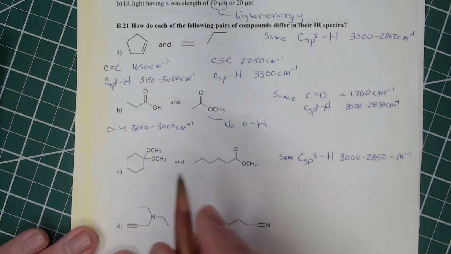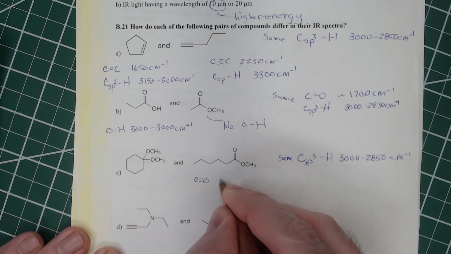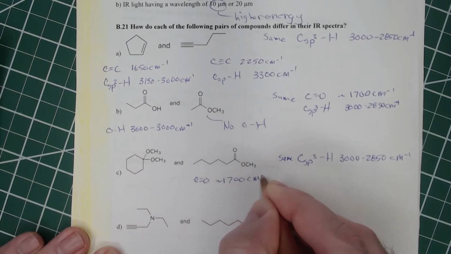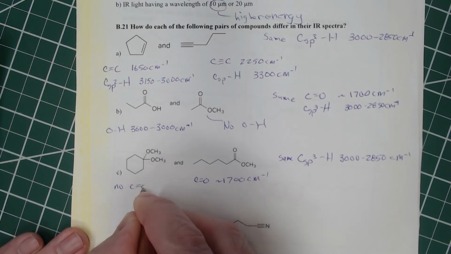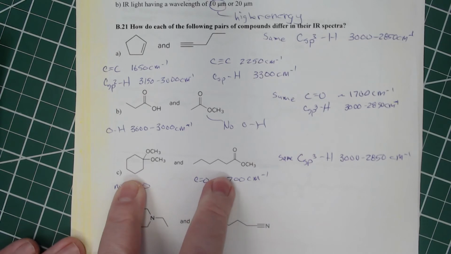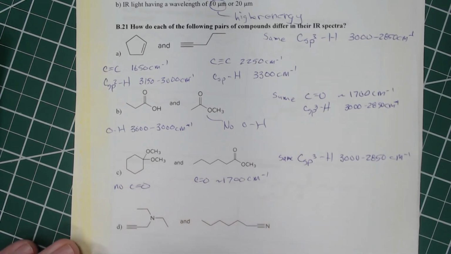As far as what's going to be different, well, this one will have a carbonyl stretch at about 1700. And this one will have no carbonyl stretch. And that will be the easiest way to distinguish between those. This one has a carbonyl, this one doesn't.